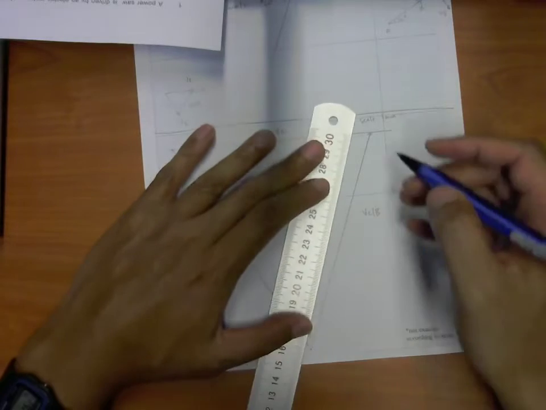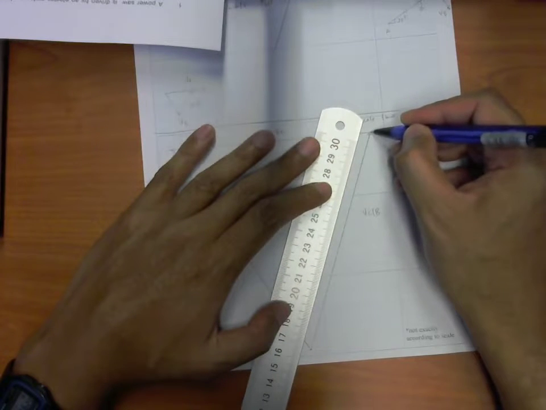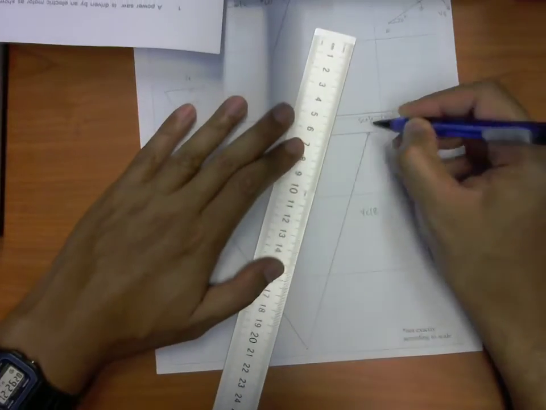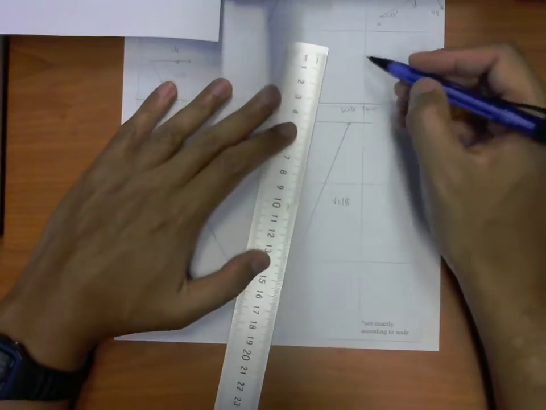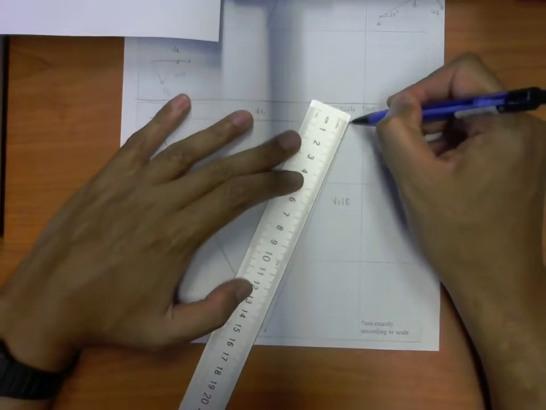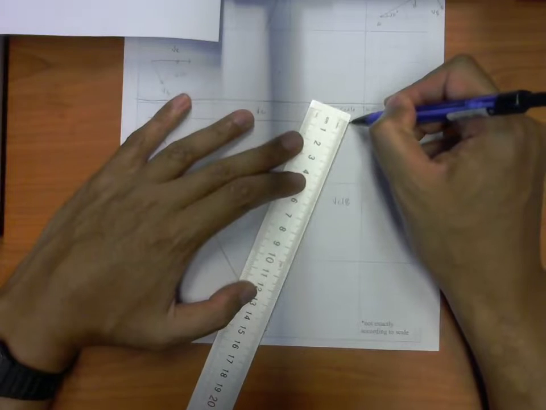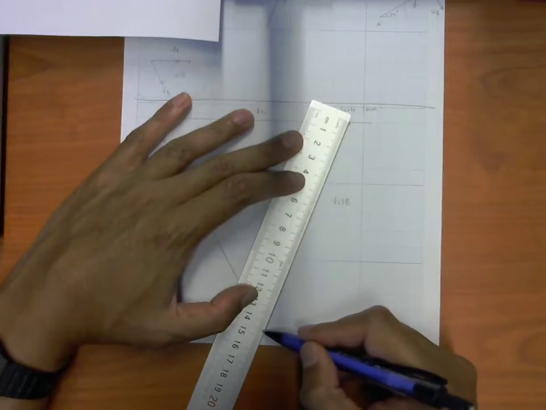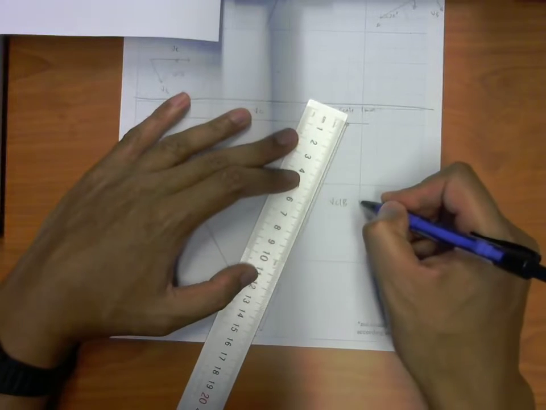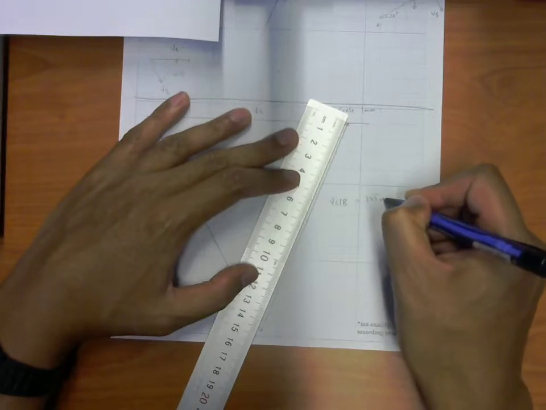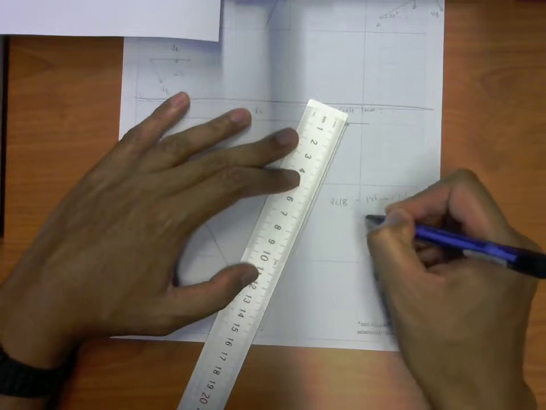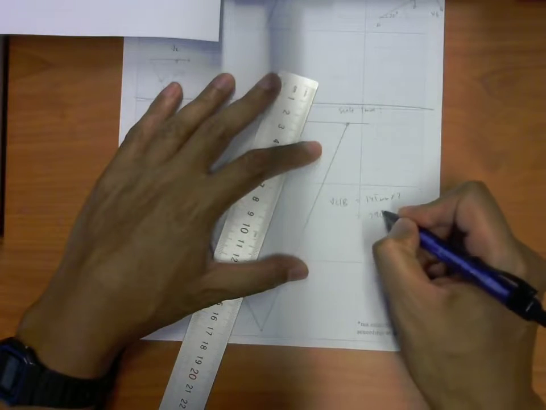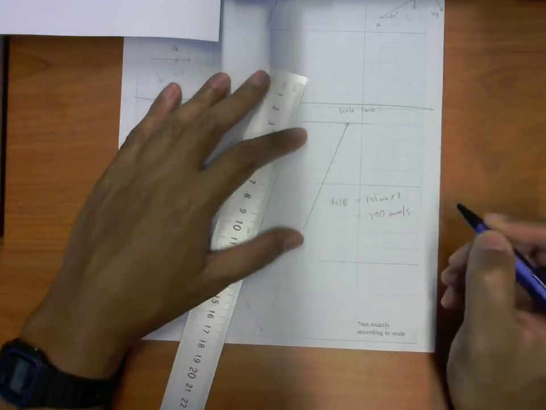So we need to measure now. This will be the line, the point. It's equals to 145. It's about 145 millimeter times 2 is equals to 290 millimeter per second.